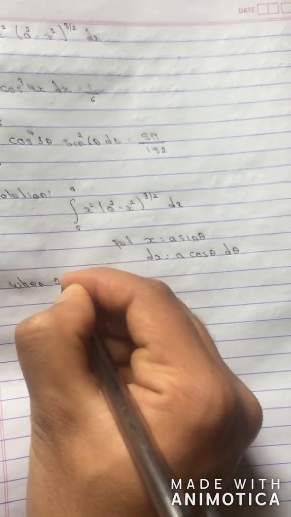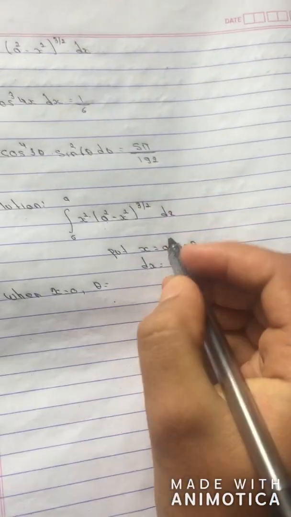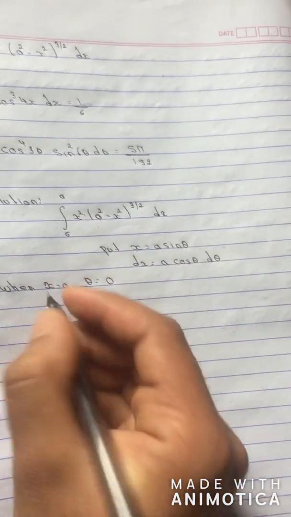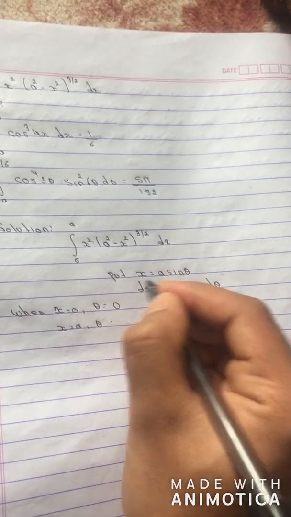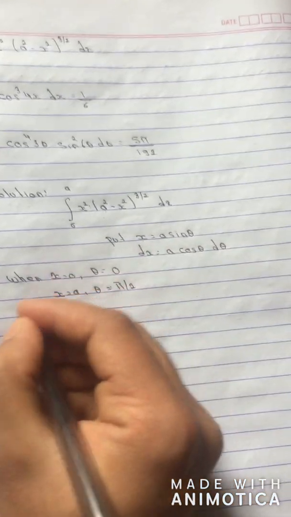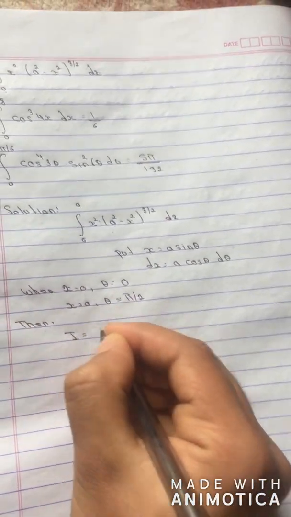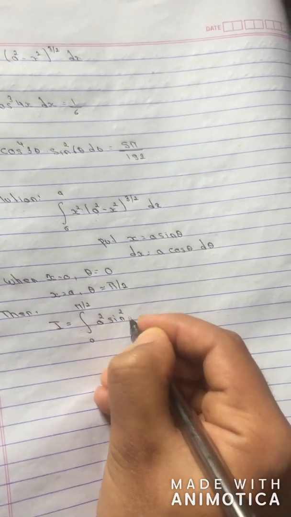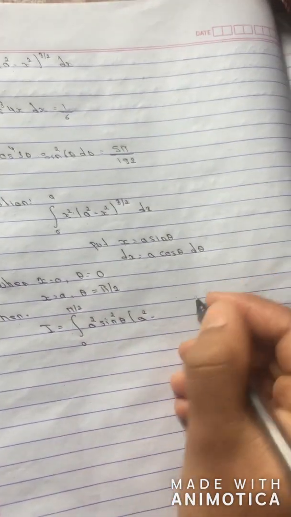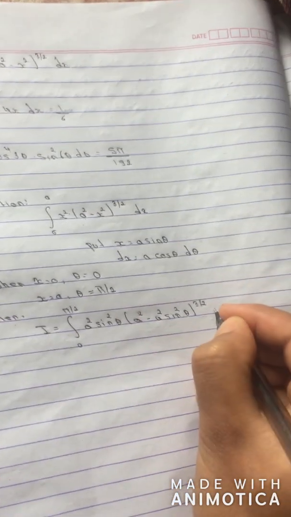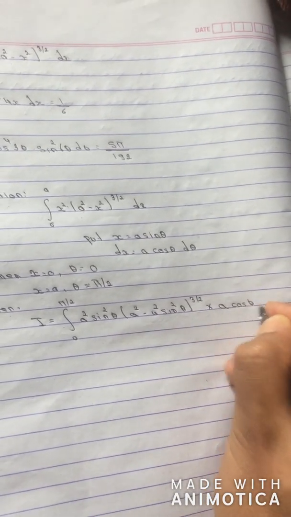When x is equal to 0, theta is equal to sine inverse 0, which means 0. Then when we put x is equal to a, a divided by a is 1, and sine inverse 1 is equal to 90 degrees, that is pi by 2. Now we can write I is equal to the integral from 0 to pi by 2 of a squared sine squared theta (a squared minus a squared sine squared theta) to the power 3 by 2 into a cos theta d theta.